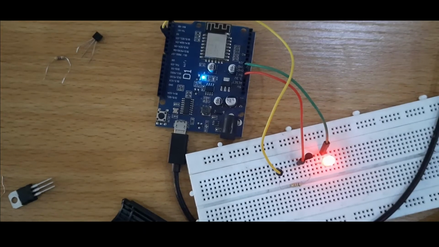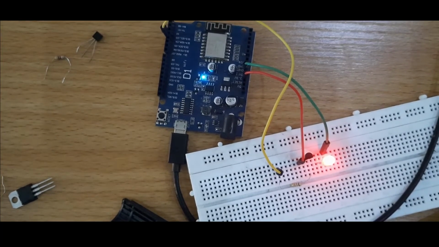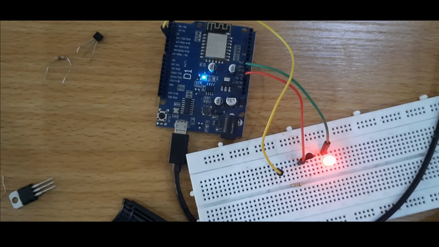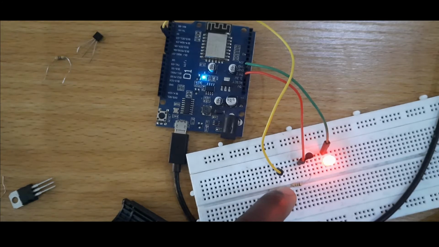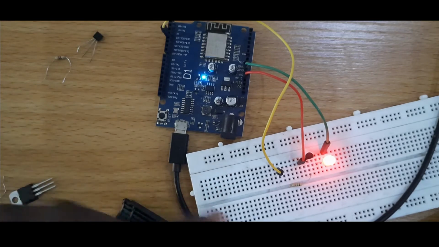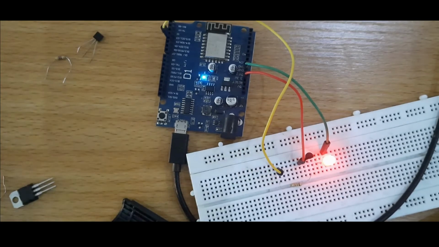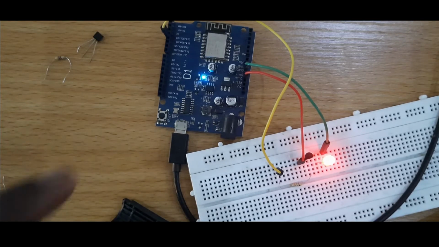Welcome once again. In today's video, you will be learning how to use a transistor in your project, especially connected to Arduino or other devices. It's quite important that you learn how to use the right value of resistor to connect to the base of the transistor, in order to protect your Arduino from supplying too much current to the transistor, which could damage the transistor, as well as to stop the load from drawing too much current from the Arduino. So it can also protect the Arduino.